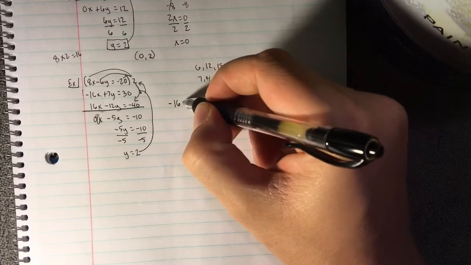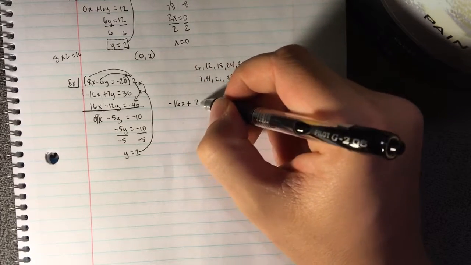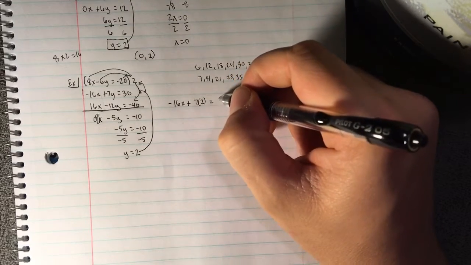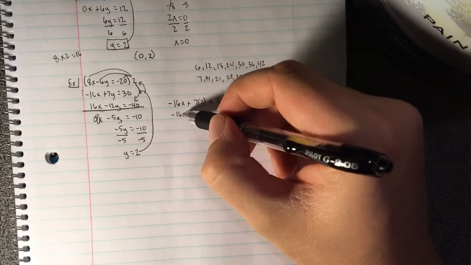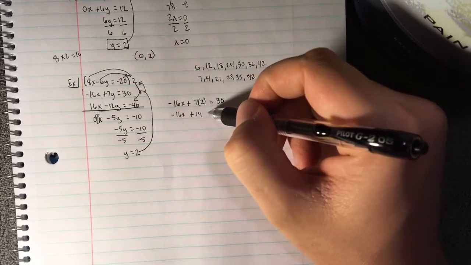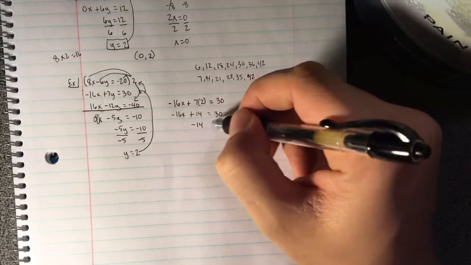So we've got negative 16x, that's what we're trying to solve for here, plus 7 times y, which we now know is 2, equal to 30. We've still got negative 16x, 7 times 2 is a positive 14, equal to 30. We're going to subtract 14 from both sides.